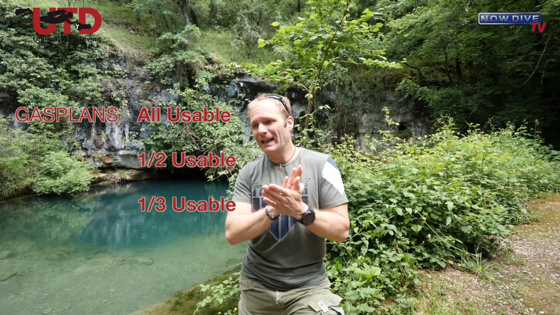Then, depending on what kind of dive we're making, we're using one of three gas plans. Either all usable, where we're swimming around and just come up whenever we've used all the available gas up until rock bottom. Halves, when we plan to swim out and swim back in, then if something happens we can go up, and of course you make a decision on the dive site if that is feasible or safe to do so.